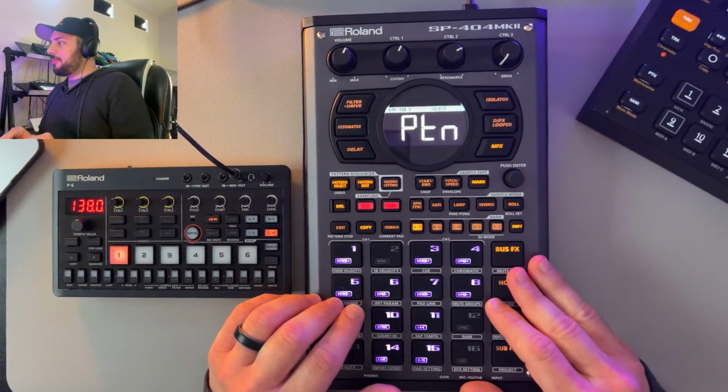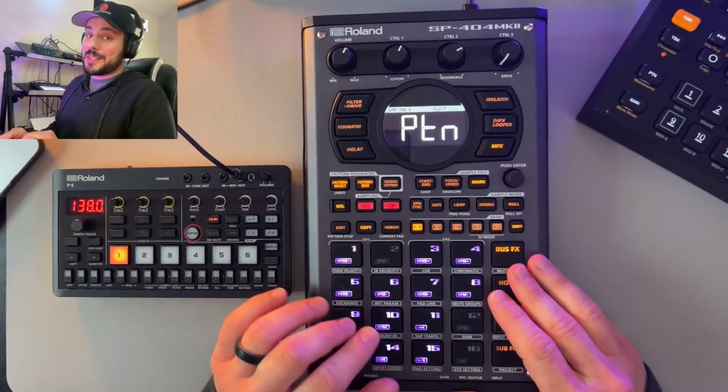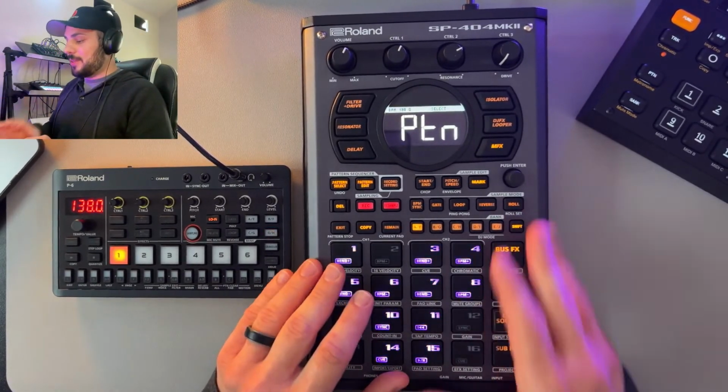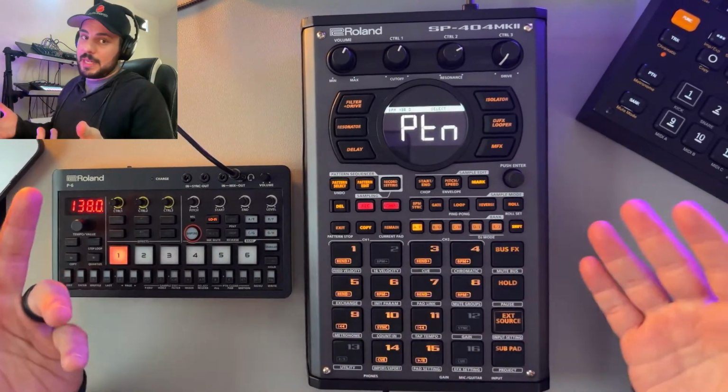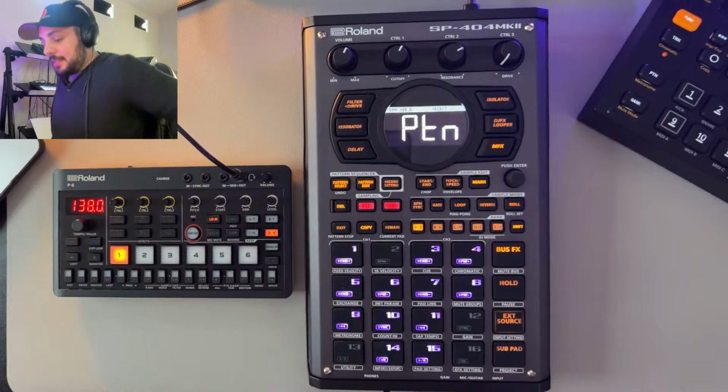Animotion says, I will be getting my 404 next week to complement my modular system. That's a really cool combo. Yeah, a lot you can do with the SP404, and it does have MIDI out and MIDI in and all that stuff. So if you're looking for MIDI functionality, there's a lot there.